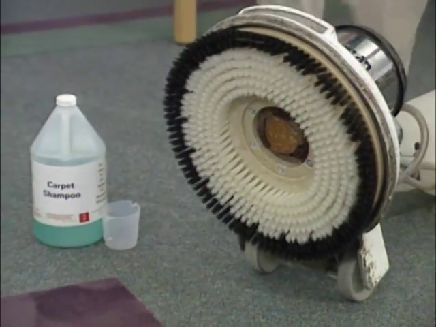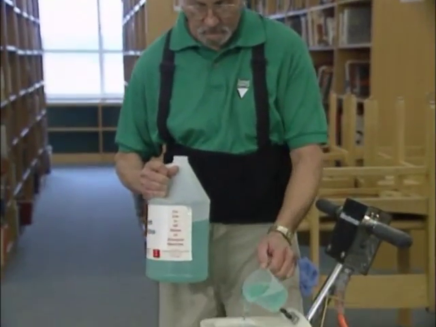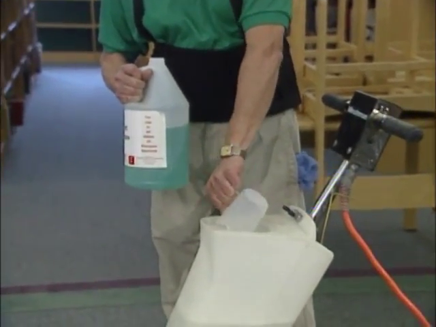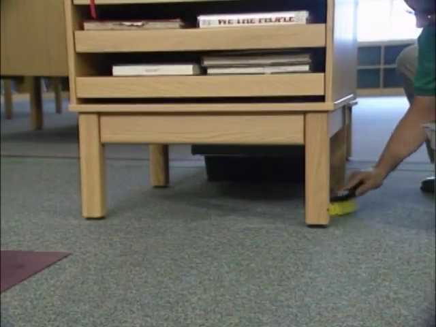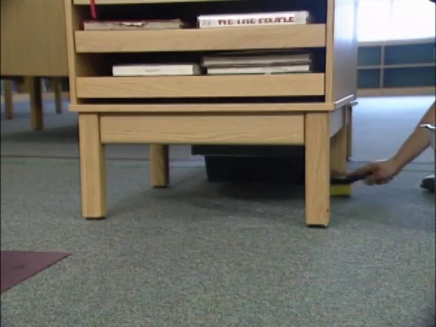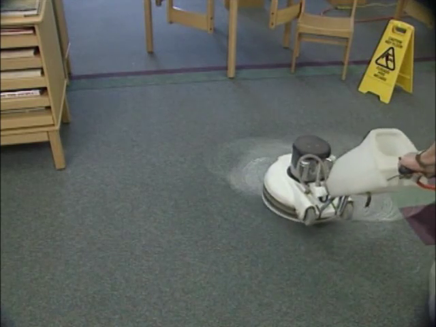Attach the shampoo brush to the machine. Mix the carpet shampoo in the tank according to the label directions for the equipment you are using. And as before, use your utility brush to hand clean corners and hard-to-reach areas for the floor machine. Plug the machine into an outlet.